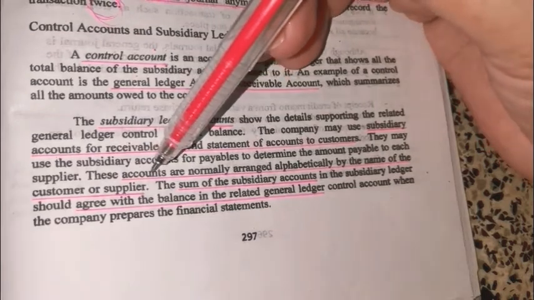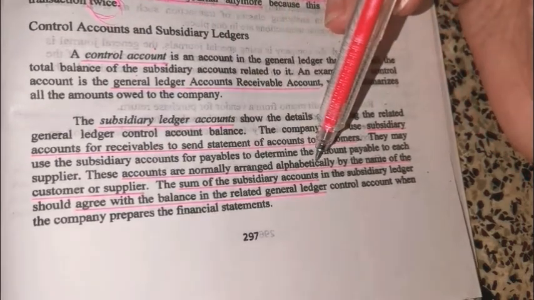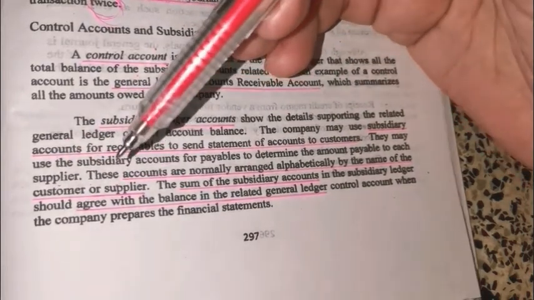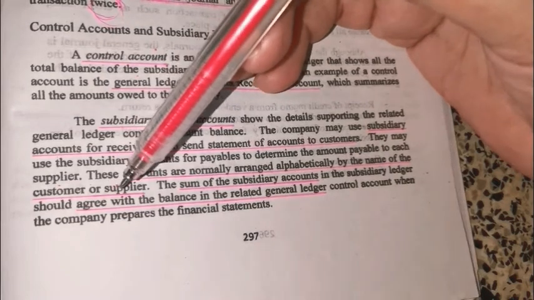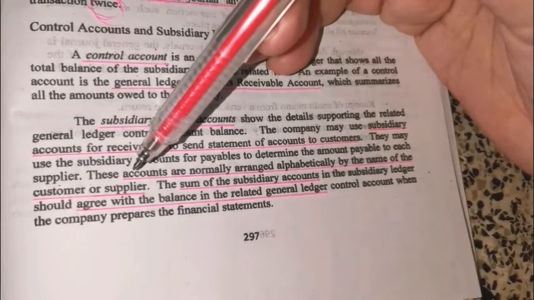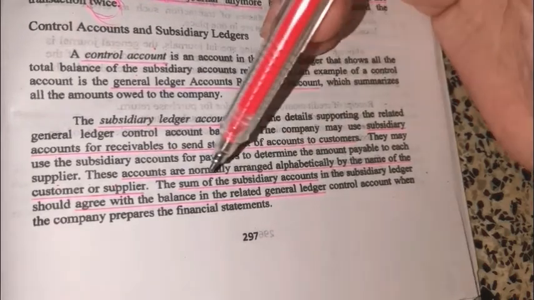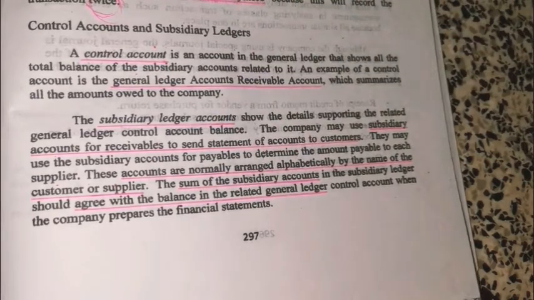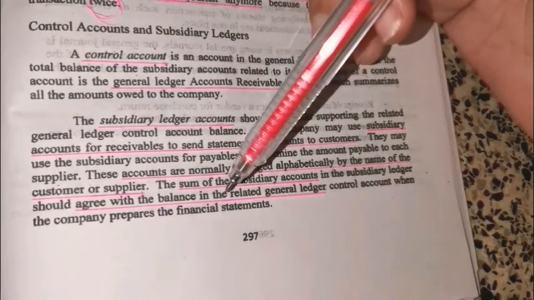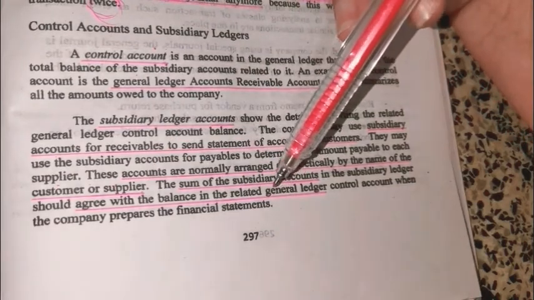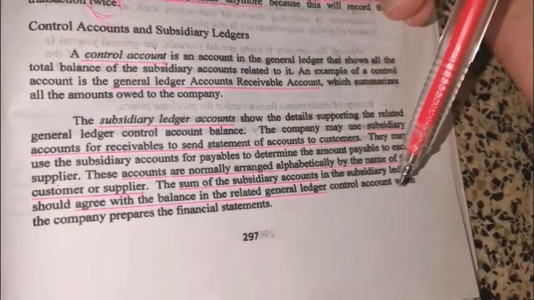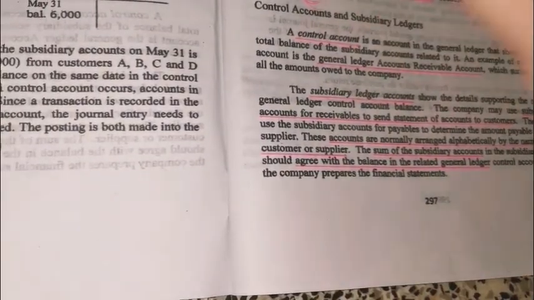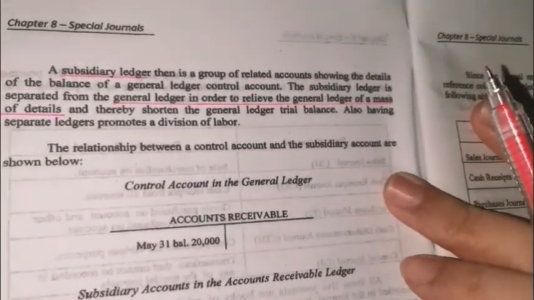Tapos, these accounts are normally arranged alphabetically by name of the customer or supplier. So, take note ha, hindi lang ito customer. Kasama din dito yung supplier. And how are they arranged? They are arranged alphabetically. And then the sum of the subsidiary accounts in the subsidiary ledger should what? Should agree with the total balance in the related general ledger control account. So, dito sa kasunod, ipapakita yan. Ano ba ibig sabihin nun na should agree. Okay, tingnan natin.